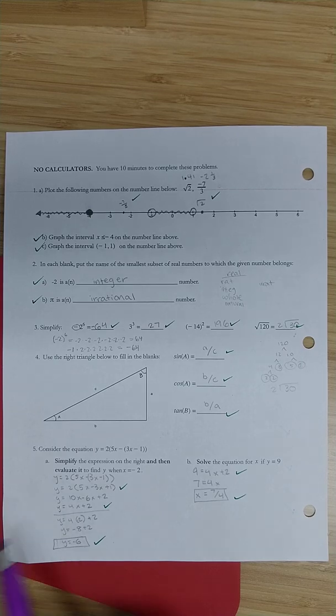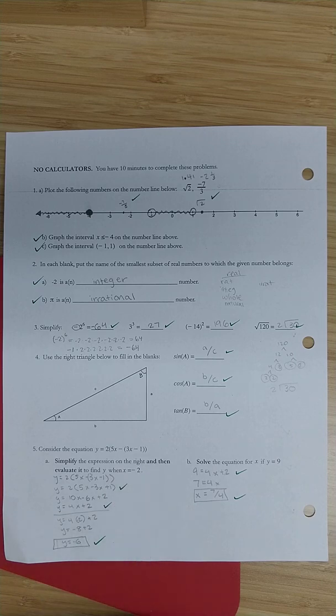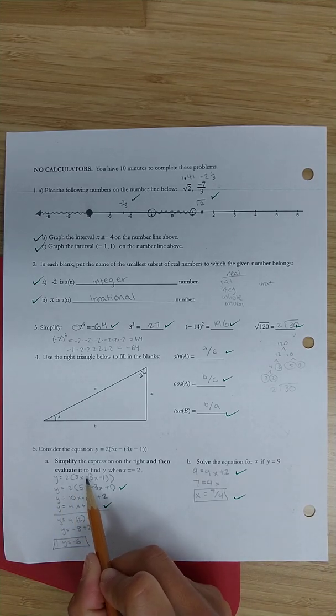Okay, going on to number 5. This is the correct answer to number 5. We were asked to simplify the expression on the right and then evaluate it when x is negative 2. So there were 2 parts of this question. One was to show that you could distribute this negative over the parentheses.